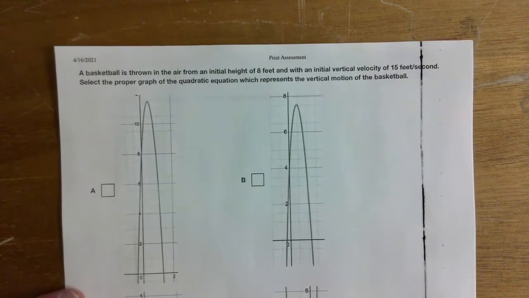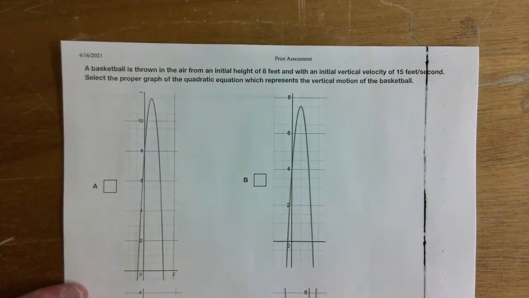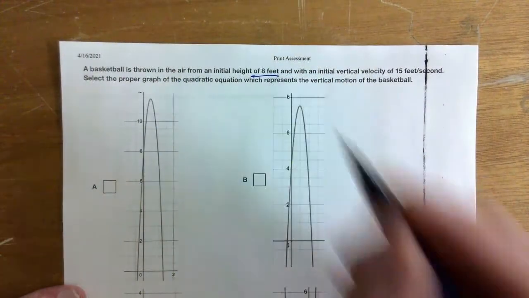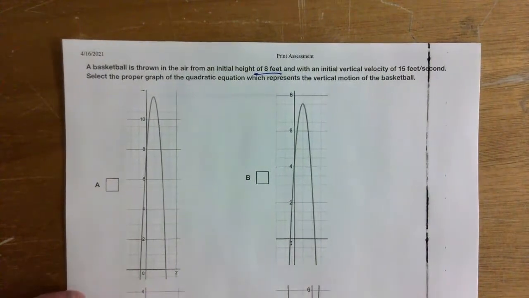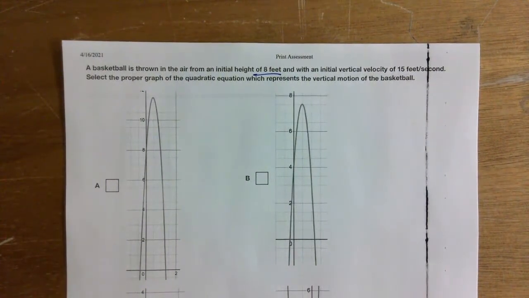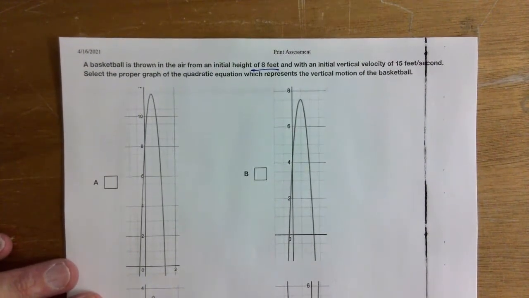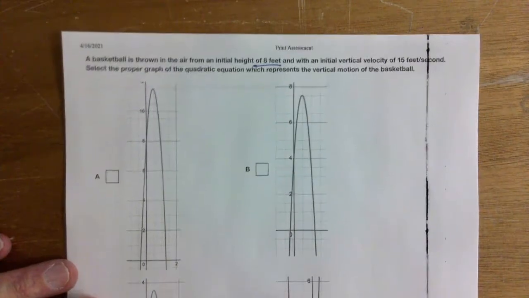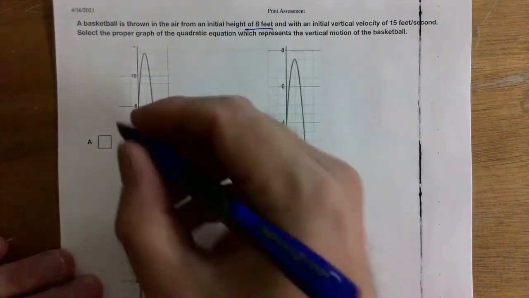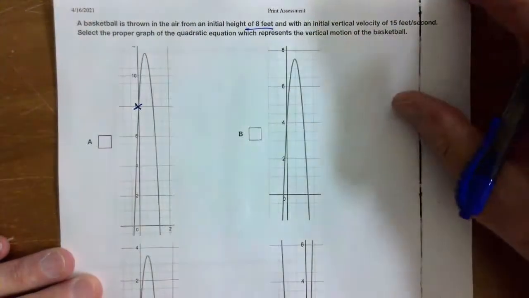This is number 2, talking about a basketball thrown in the air with an initial height of 8 feet. That's all you need to know. Let's take a look at the graphs. Which one starts at 8 feet? Which one has the y-intercept at 8 feet? Looks like it's that one right there. That's 8 feet right there.